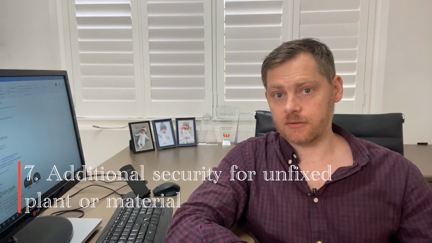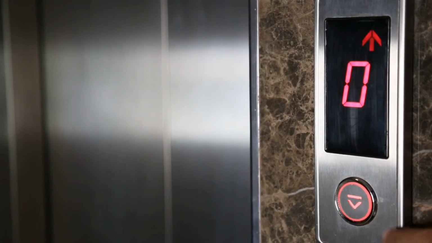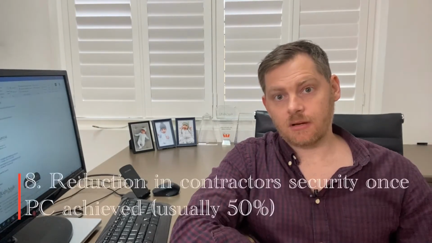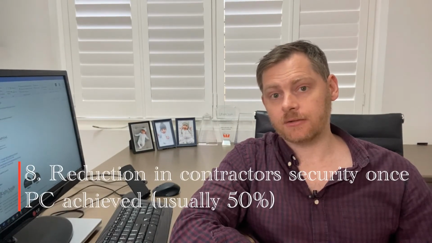Any additional security for unfixed plant and material. So this often applies to things like lifts that have been installed into an apartment building. Given the significant cost associated with buying lifts, the developer will often want for these to be paid up front, and thus security needs to be provided in addition to the normal security provided by way of bank guarantee or retention. The amount of the contractor's security is reduced once practical completion has been achieved.